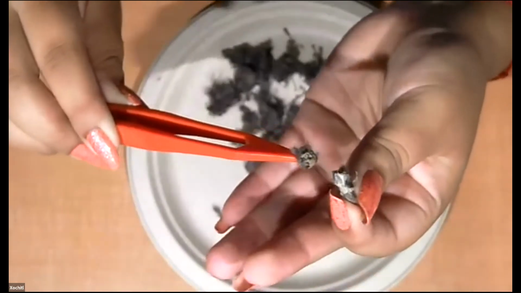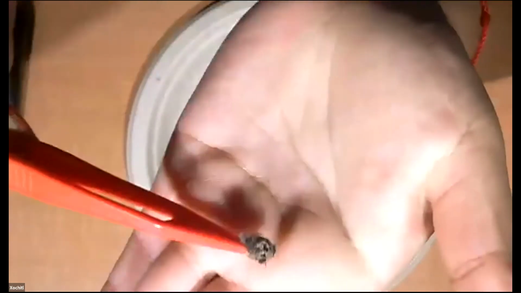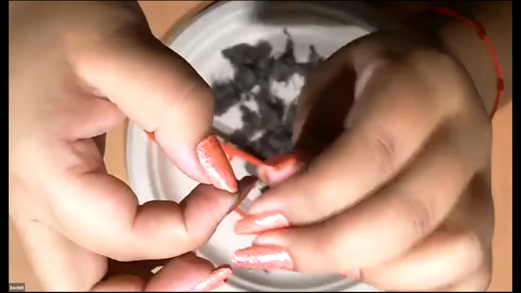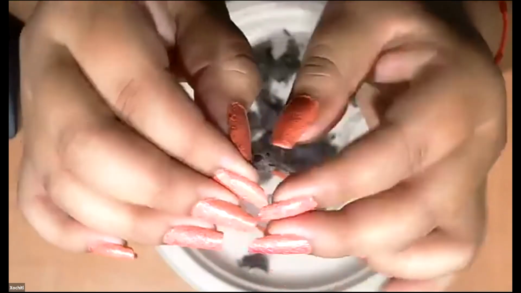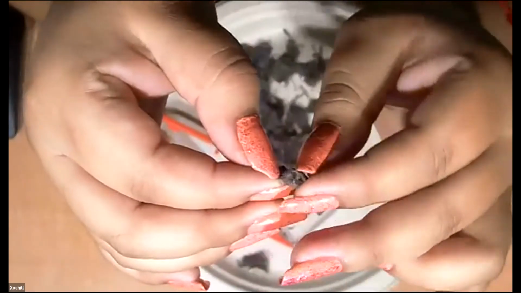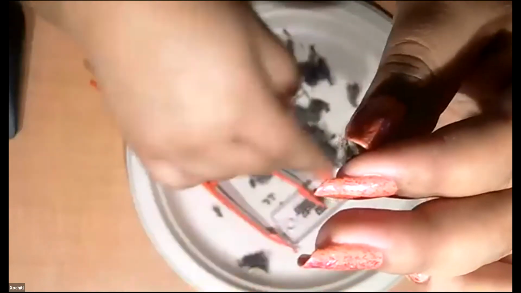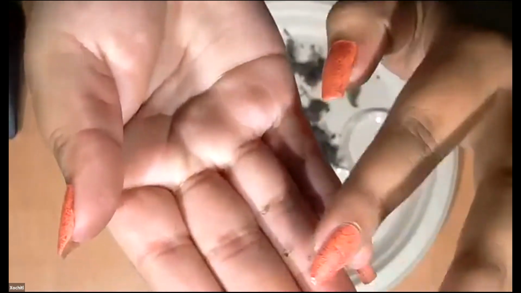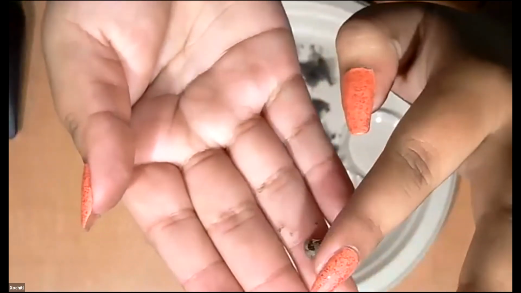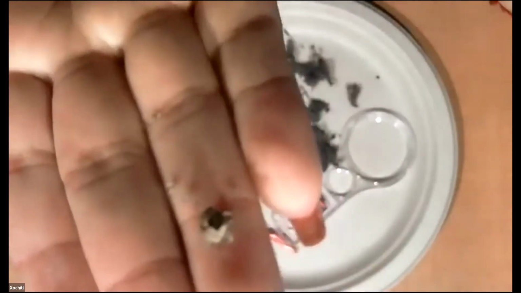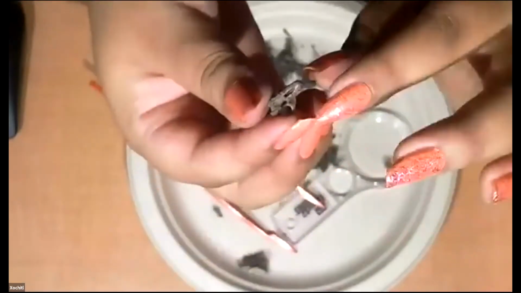So all of this came from the skull. This little piece just separated. And I have to be really careful here because all of this hair is just coming out. So this is pretty small. I've never had a piece like this, so it's going to be very interesting. Let me go back to the skull.